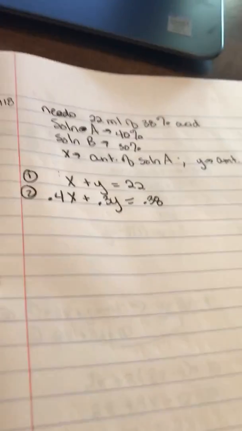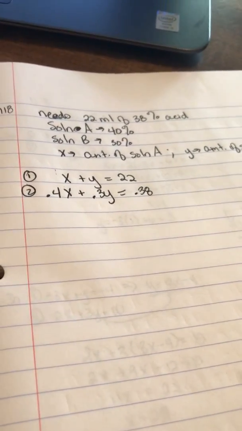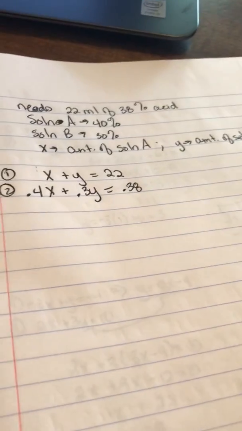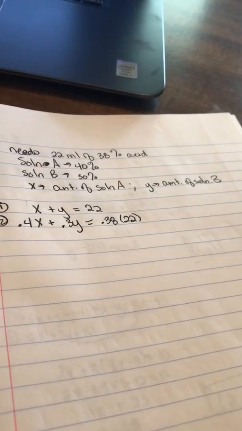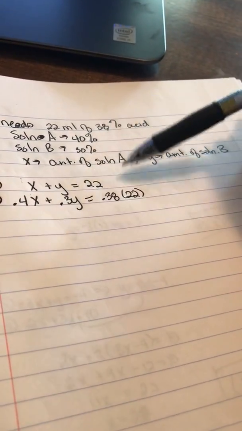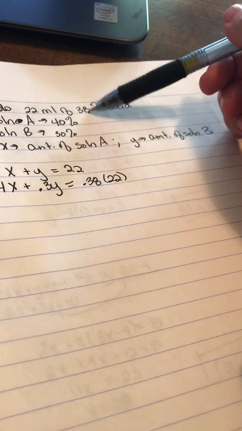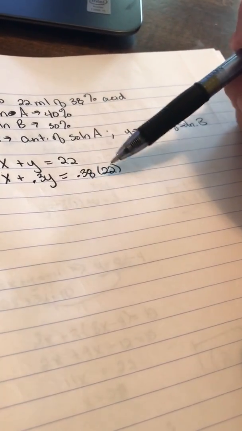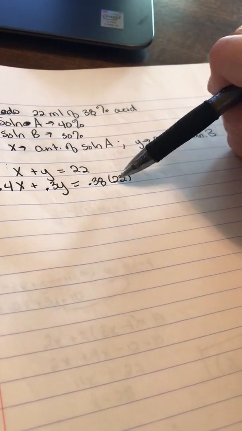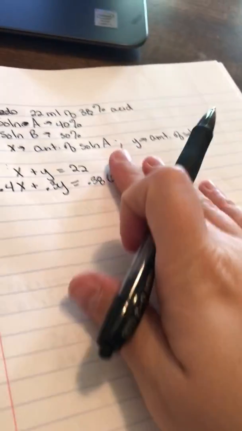And this is where people would stop. They just write down 0.38. But it's 0.38 of how much? The total acid in the total is 38% of 22. So the 22 actually gets used twice. You're not done. It's 38% acid in this 22 milliliters, so you have to make sure you multiply. This is the total acid in the total. So 0.38, which is 38%, of the total amount that you're going to have, which is 22. So don't forget that part. Generally that's where people leave that off.